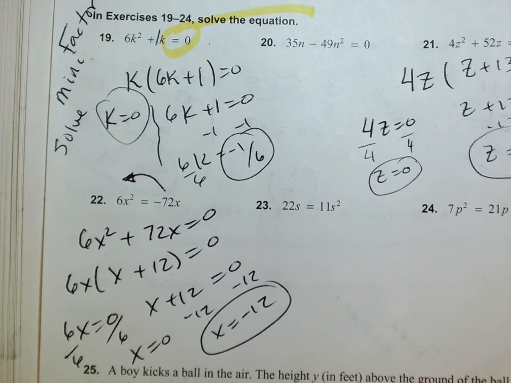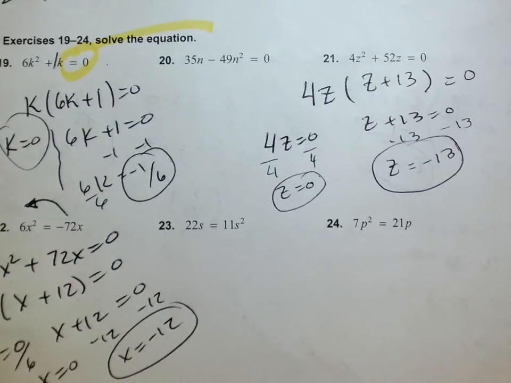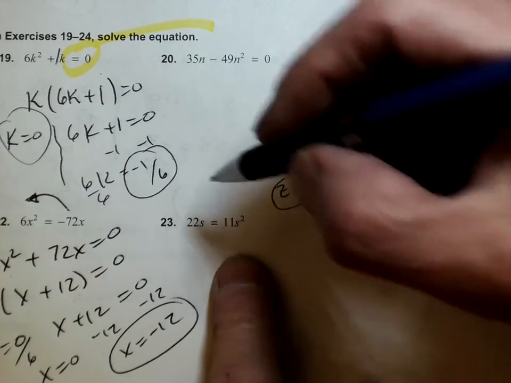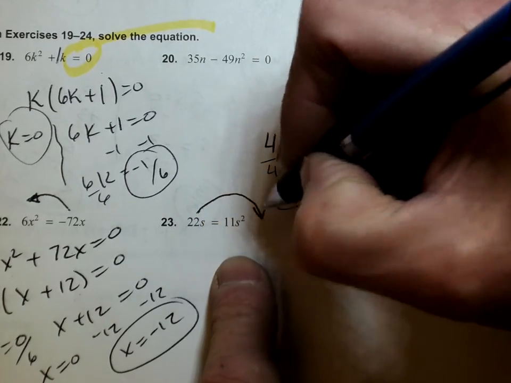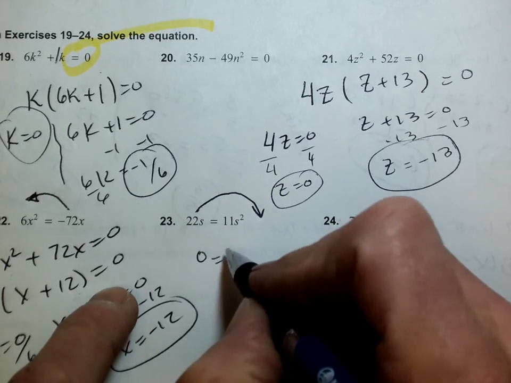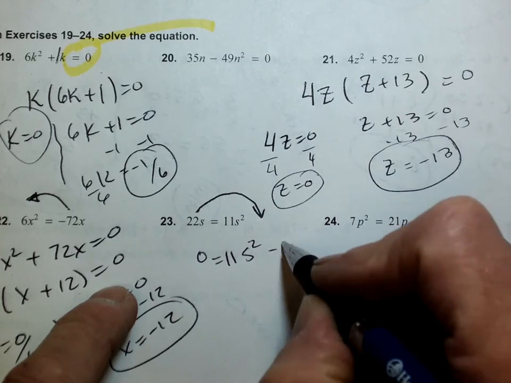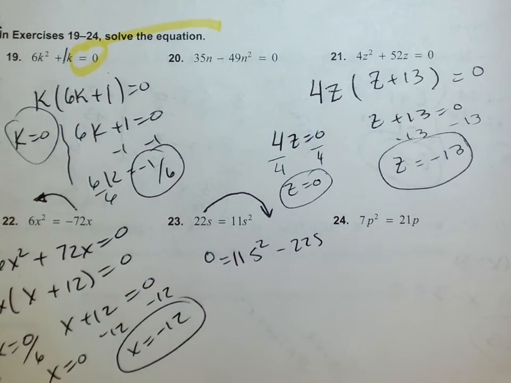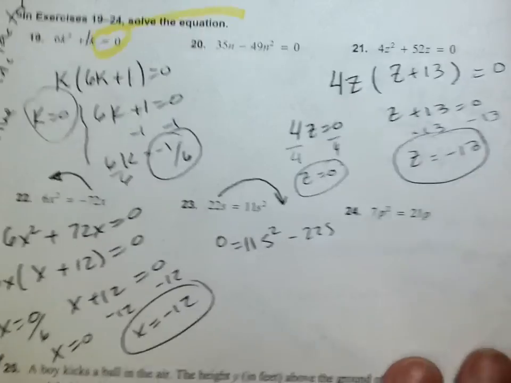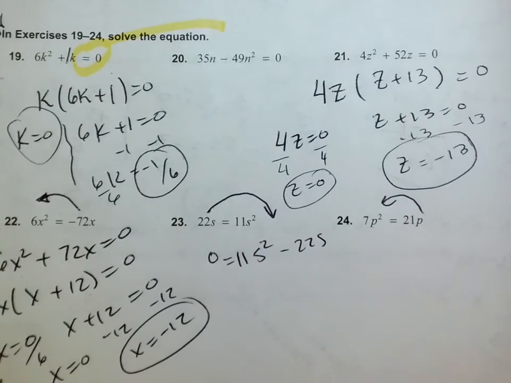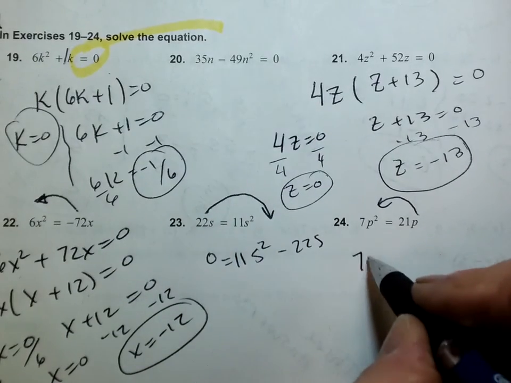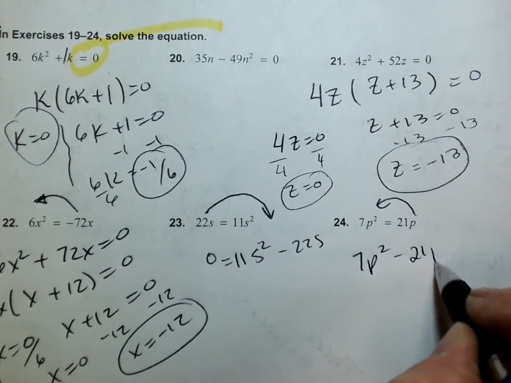If they aren't together, we won't do 23 or 24, but I just want to show you. In this case, I'm going to bring the 22s this way, to the s squareds. So I will have 0 equals 11s squared minus 22s. I'm not going to finish it, but we'd factor, mini equations, right? This one, I'll bring the 21p this way. Always bring them over to the squared. So I'd have 7p squared minus 21p equals 0.